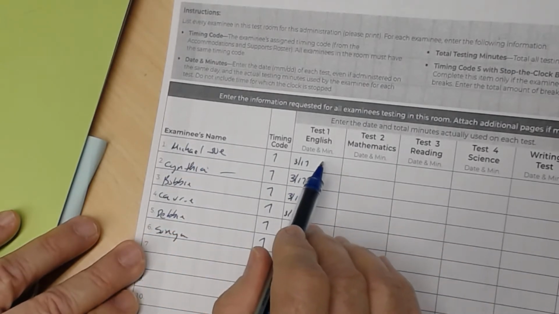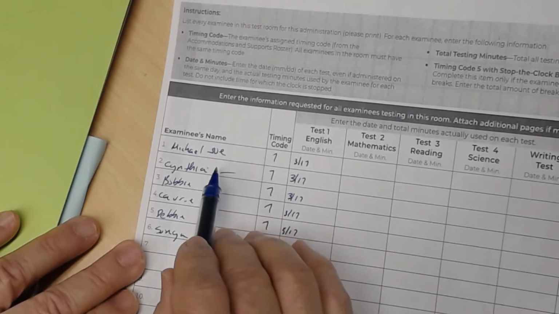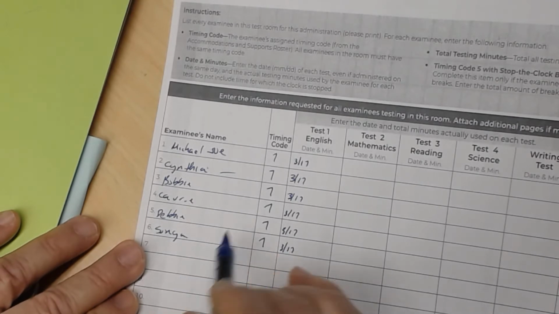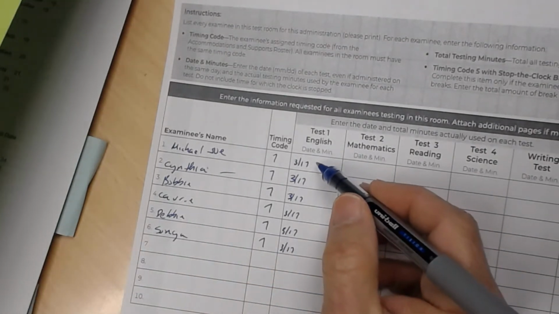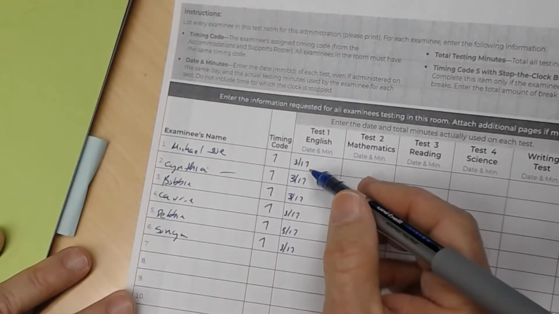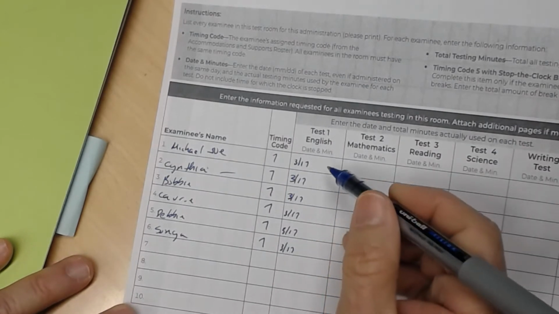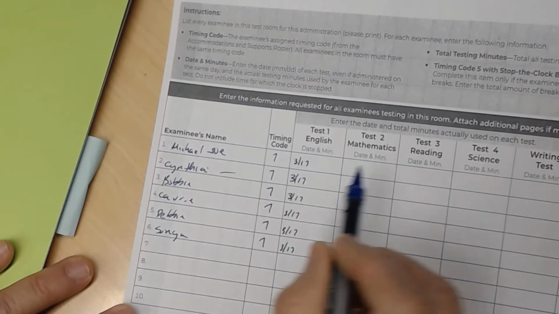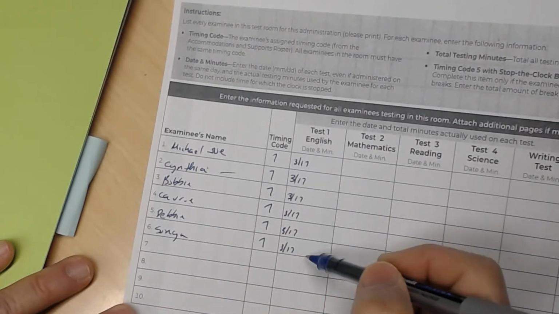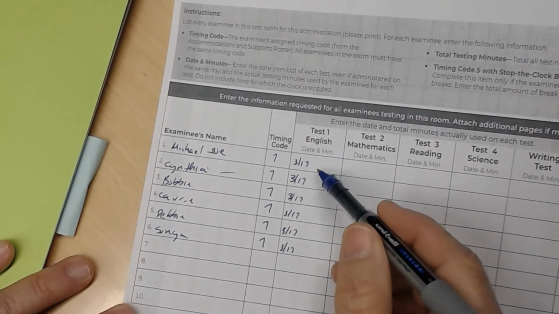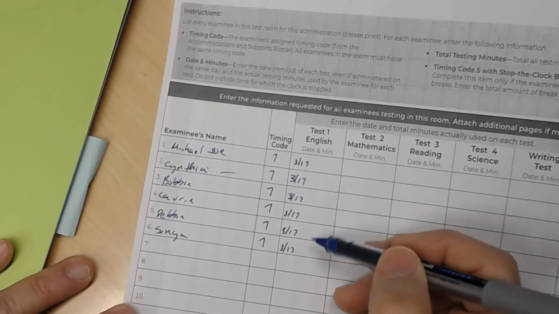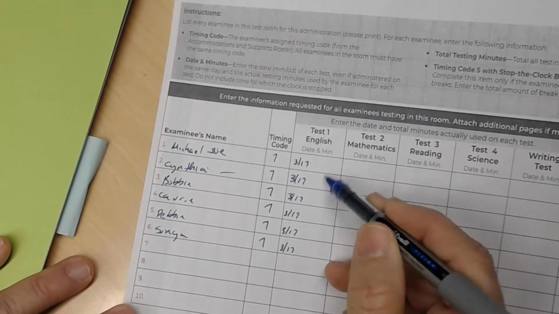The minutes here is the number of minutes it took each student to complete the test. If there are any students that completed the test before time is called, then all of these should not be 70. Remember, there are 70 minutes for timing code 7. These should not all be the same. If any students finish before other students, then these times need to be different.